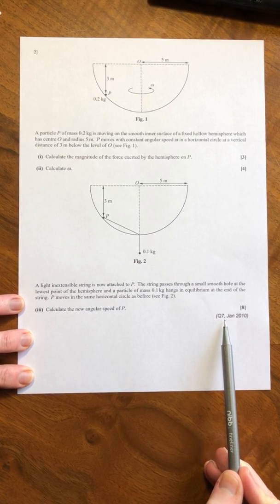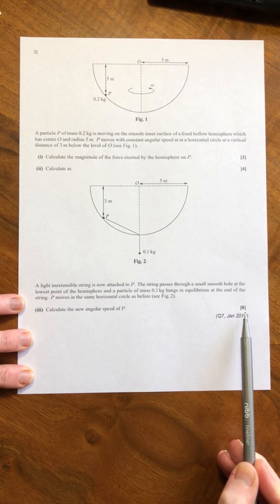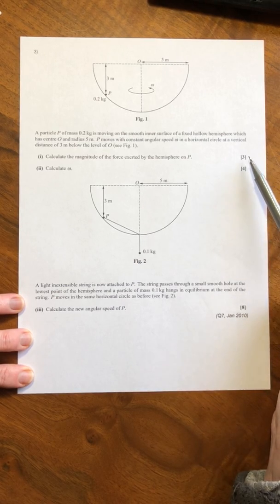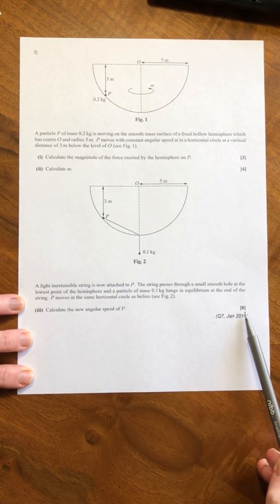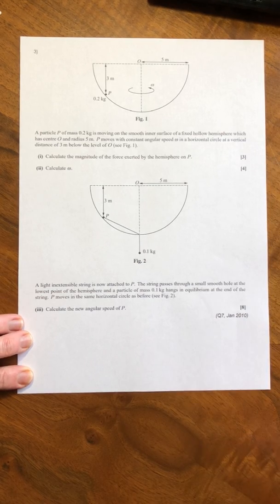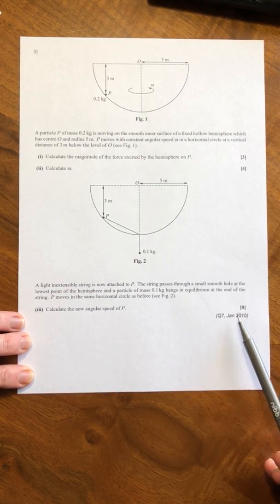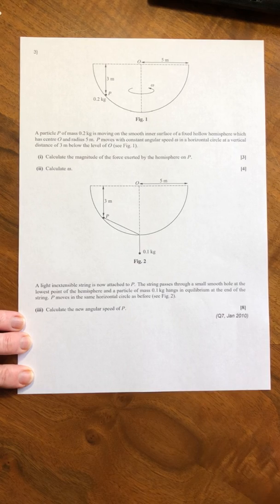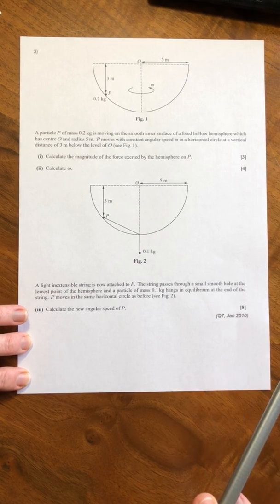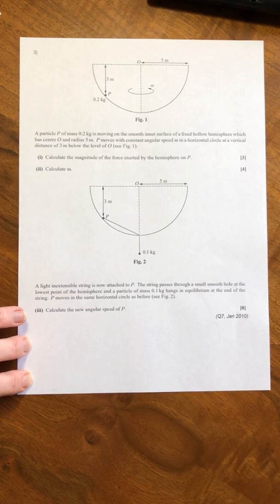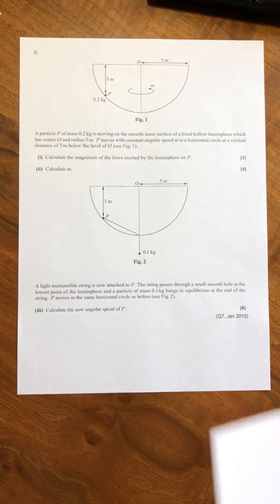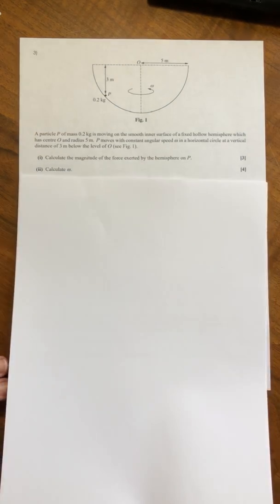Question 7 this time. So you can see, the total number of marks, 3 plus 4, and a huge 8 for the last part. So this, in the old style exams, was deemed to be one of the trickiest ones there, which is why I've chosen this one. Okay, so to start with, let's cover that up.